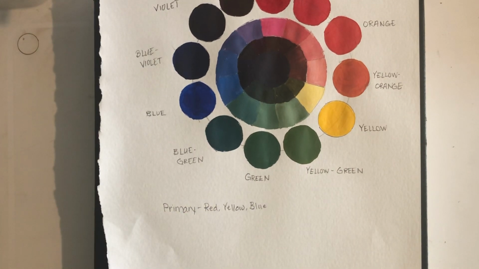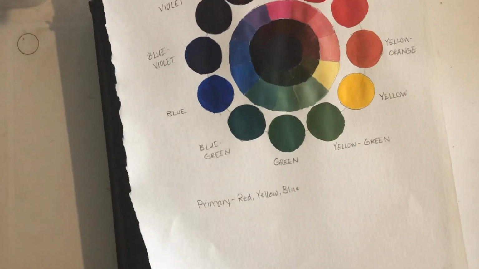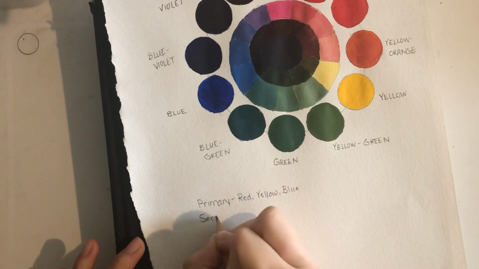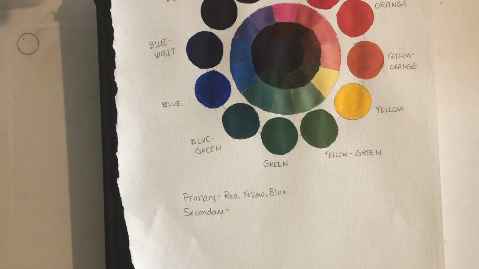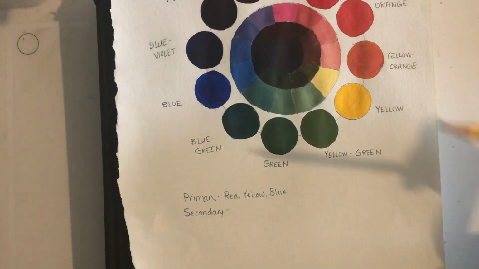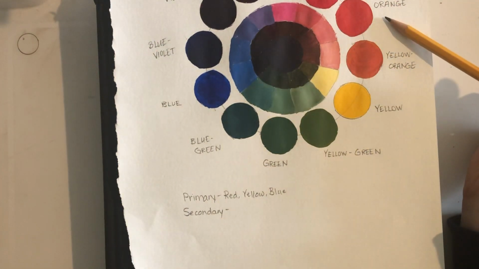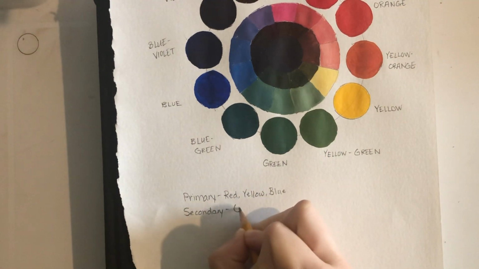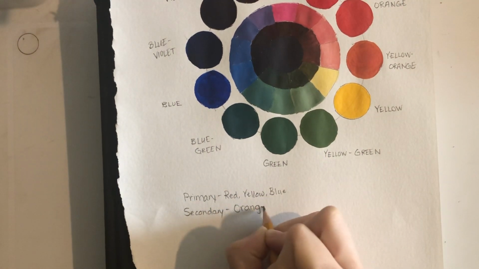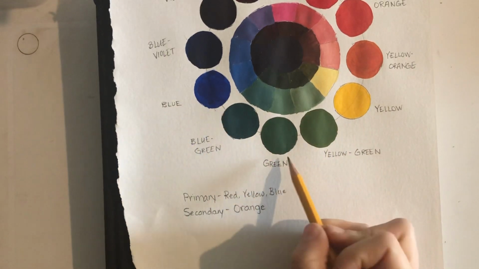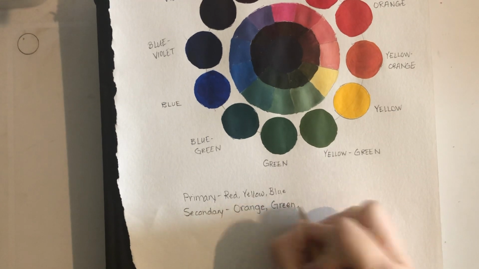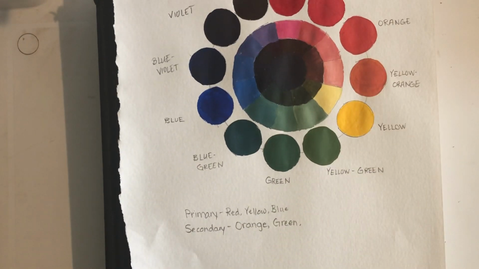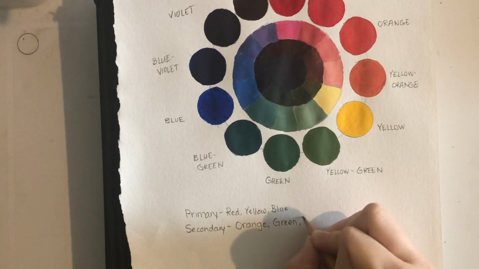You will also need to know what the secondary colors are. Secondary colors are the ones that you create when you mix your primary colors. So when you mix red and yellow, you get orange. Orange is one of our secondary colors. When you mix yellow and blue, you get green. Green is a secondary color. And when you mix blue and red, you get violet, which is our last secondary color.